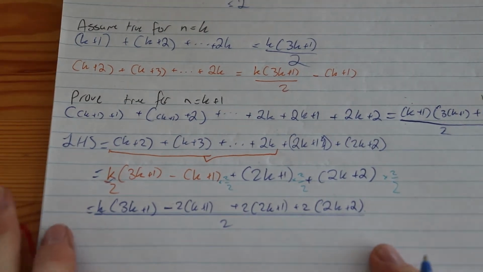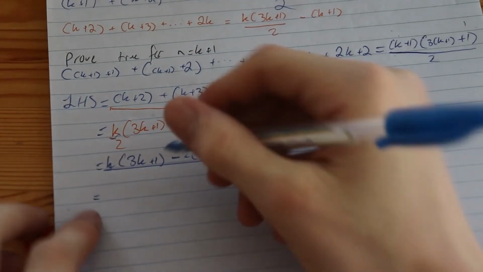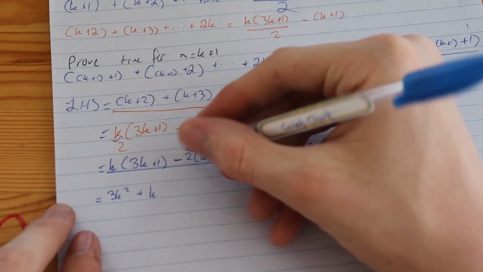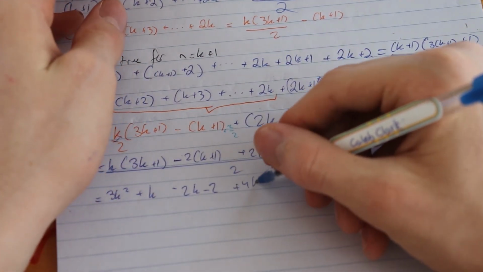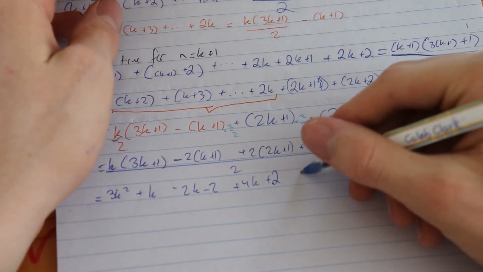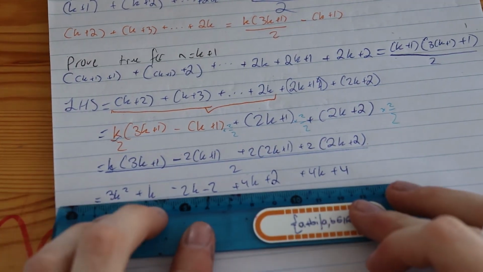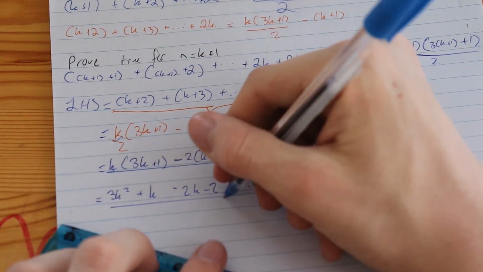Okay, this is a lot of letters, but thankfully it's all in k's, so we should be able to simplify it pretty easily. First I'm going to expand this to 3k squared plus k. This becomes minus 2k minus 2. This is plus 4k plus 2. This is plus 4k plus 4. And it's still all divided by 2. Epic.